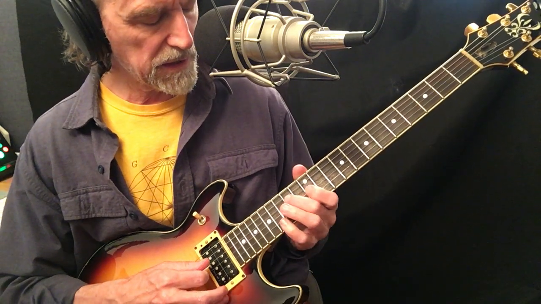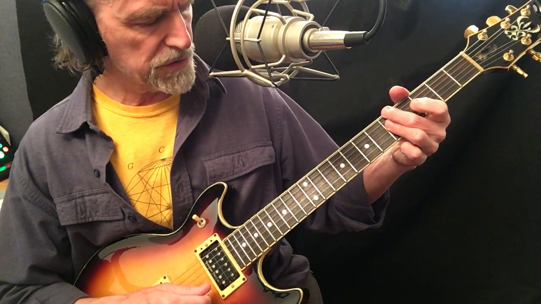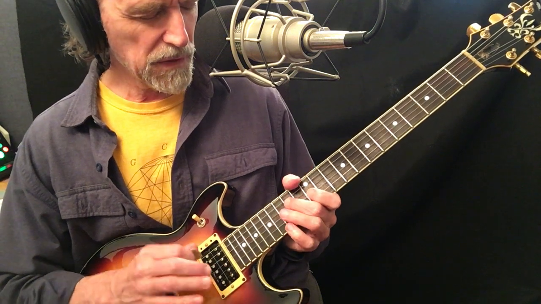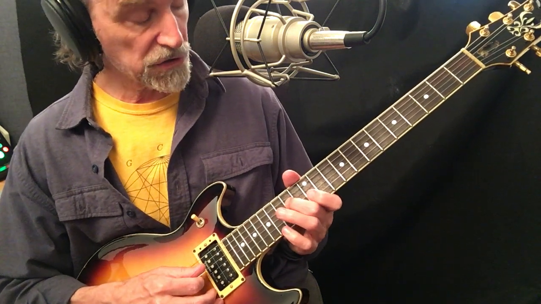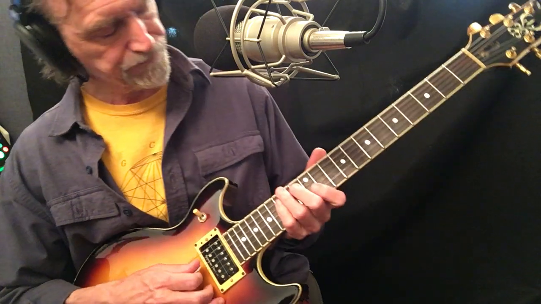And then here, for the A minor 7th to D, you can start with the triad that starts on the fifth of the A, and then the fifth of the G.